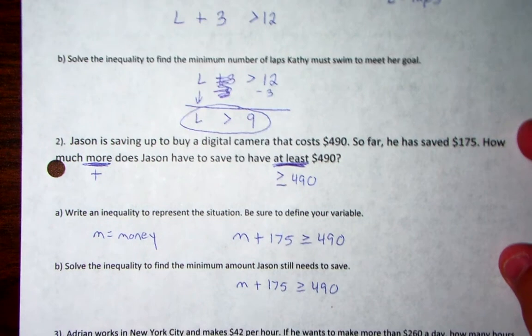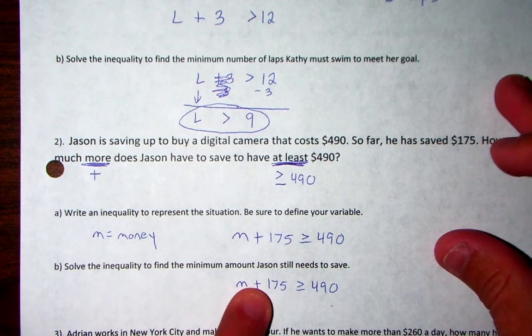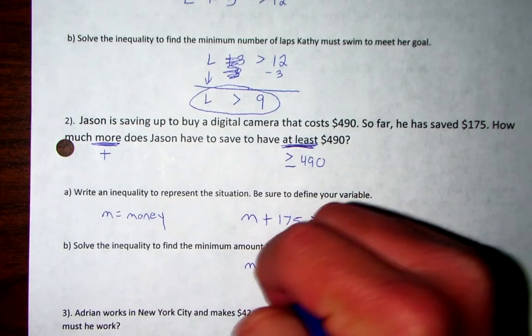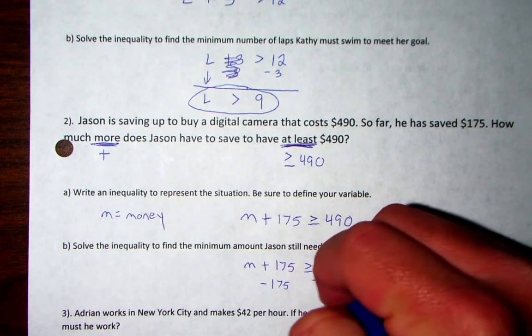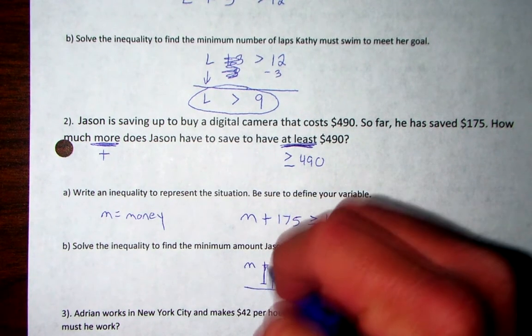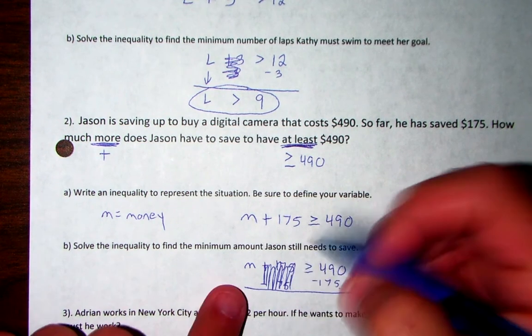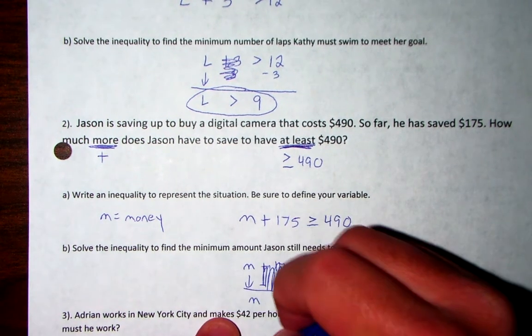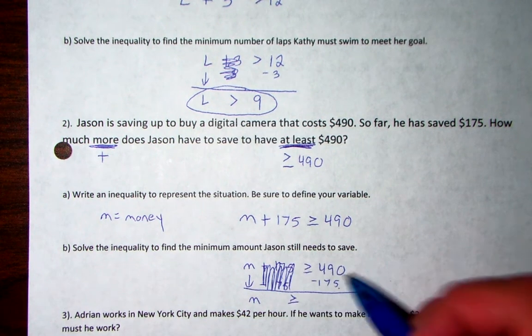Again, what's the one step to get M by itself? Opposite operation. So the opposite of adding is subtracting. Zeroes out. Leaves you with your M, and bring your M down. Bring down your math symbol, your inequality.